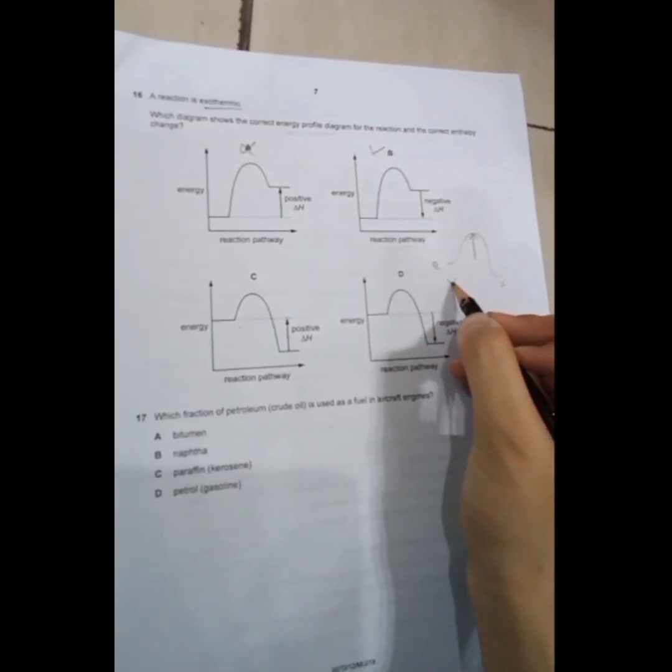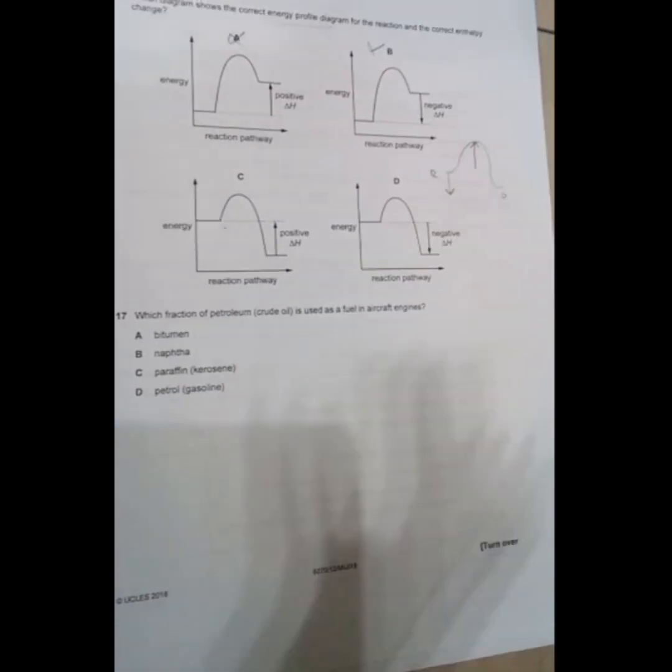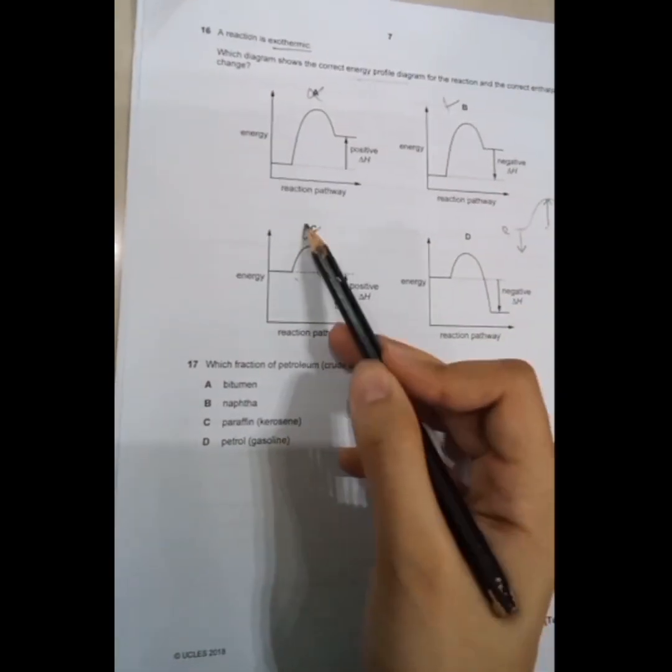You have to remember this: activation energy always has to be from the maximum point to the reactants. But enthalpy change always has to be from the reactants to the products. So it's easy to remember that for activation energy, the arrowhead has to be from the top point to the reactant, and for enthalpy change, the arrow has to be from the reactant to the product. So let's see. We have the exothermic reaction, and enthalpy change is negative, so this is out as well. This is left because it has a negative enthalpy change and the arrow goes from reactants to products.